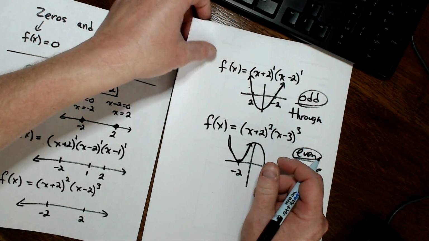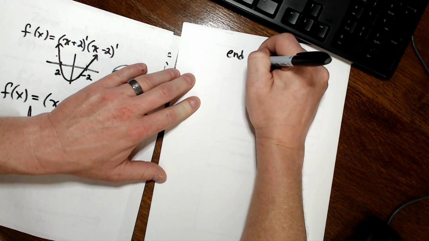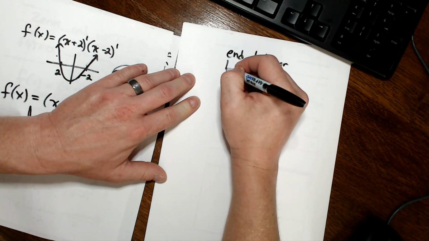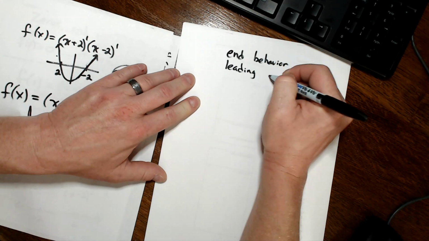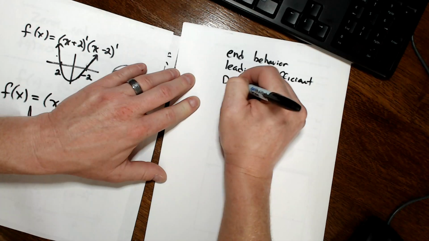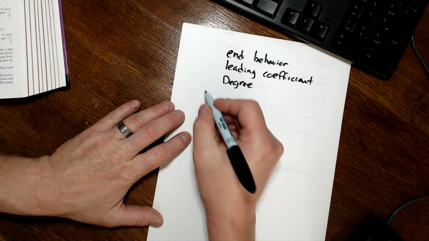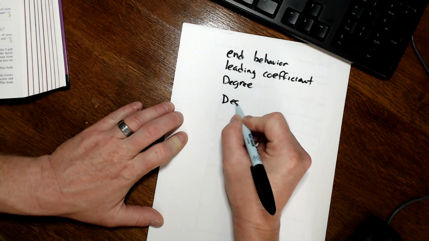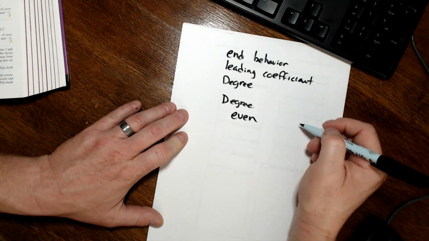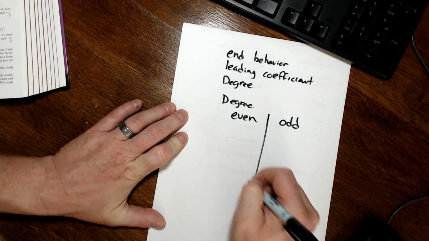So now let's talk a little bit about end behavior. And this is all about your leading coefficient and the degree of the polynomial. If your degree is even or your degree is odd, a couple of different things can happen.